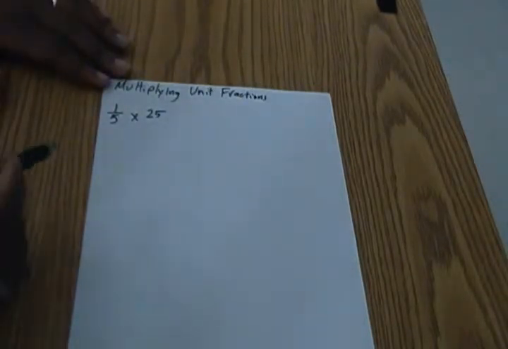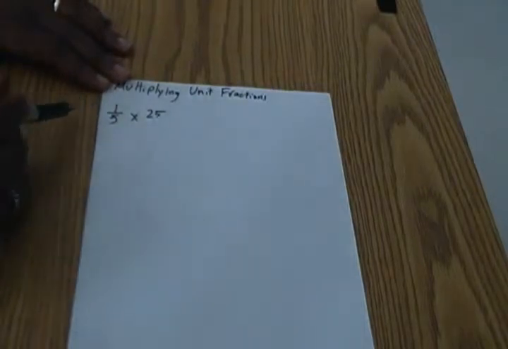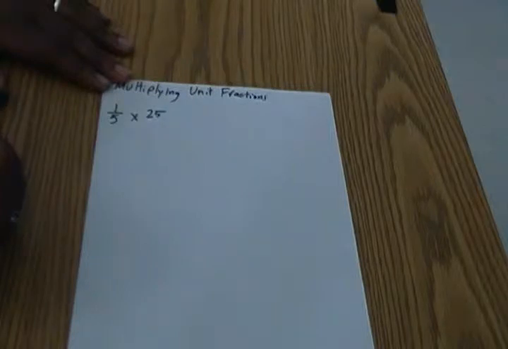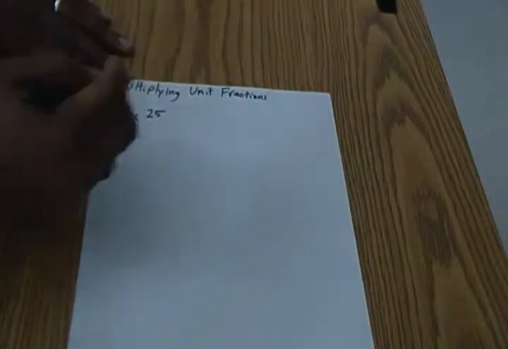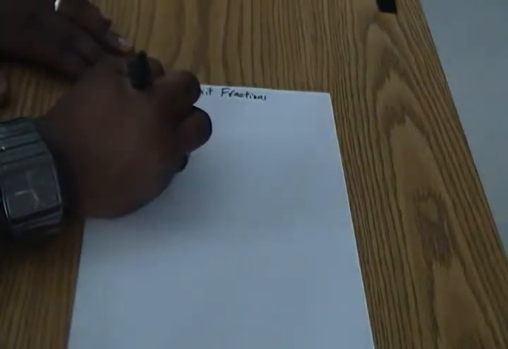All right. We're going to show you the traditional way of multiplying fractions first, and then we're going to go back and explain what this means. Okay? First things first, whenever you have a fraction and a whole number, you're going to change that whole number into a fraction itself. The easiest way to change a whole number into a fraction is to just place it over 1.